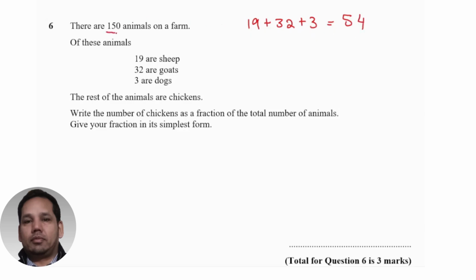How many total animals are there? 150. So 150 minus 54. So we will get here 96. So we have 96 chickens. What does the question say?